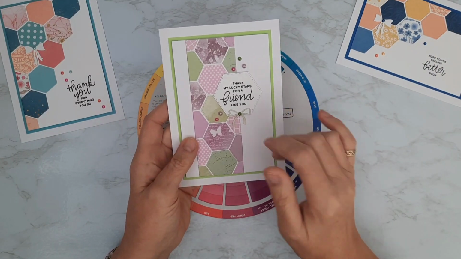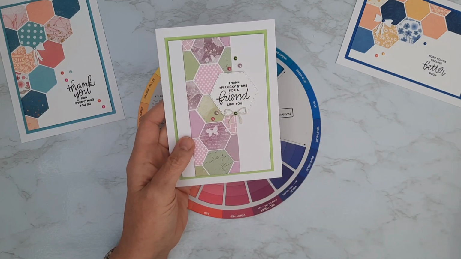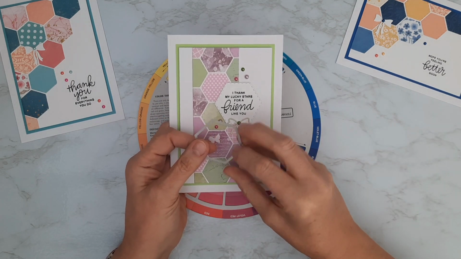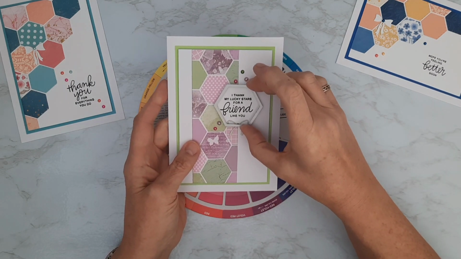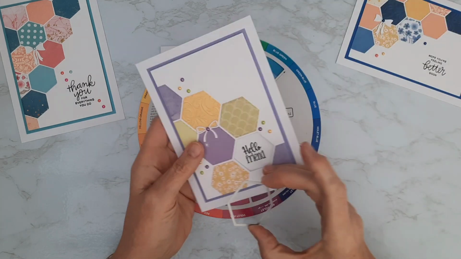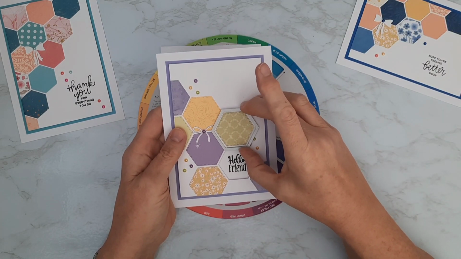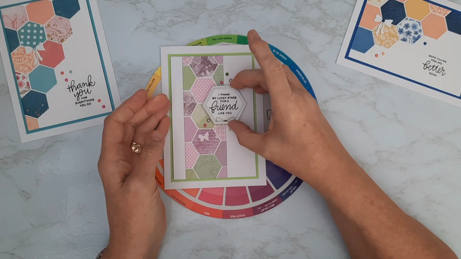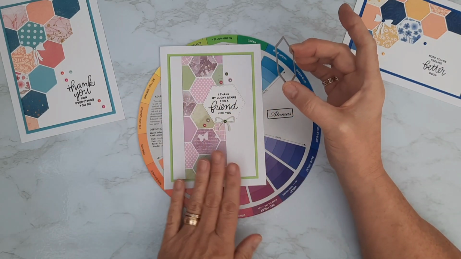And just added the larger, I said that the larger hexagon started to come into play. So this was the next one up. So this is slightly larger than this one. So I've used 3 different sizes so far. And I've just used that to stamp my greeting on to keep the theme.